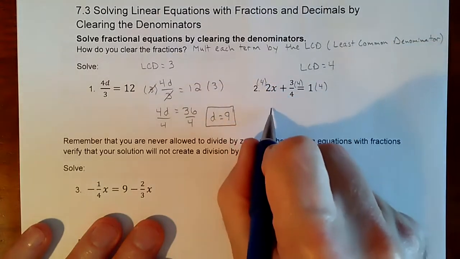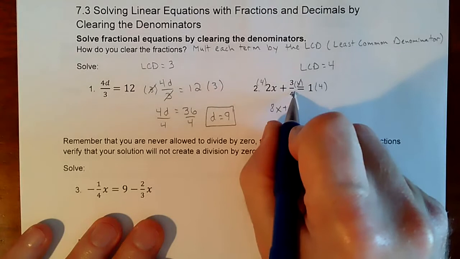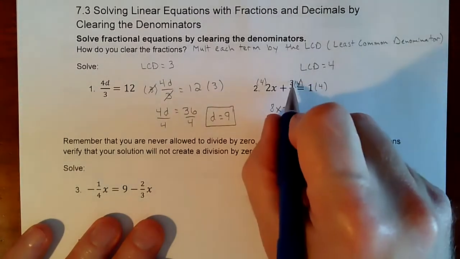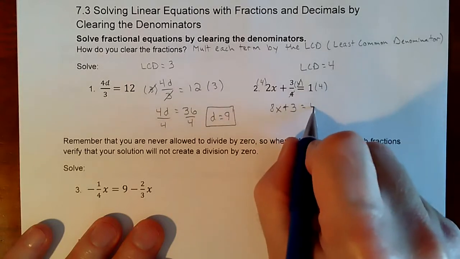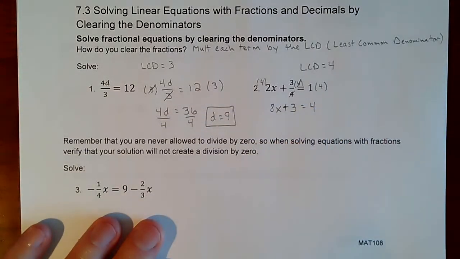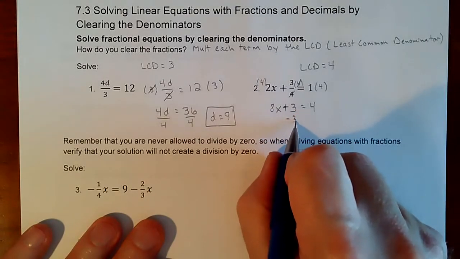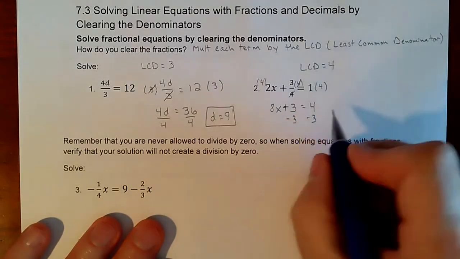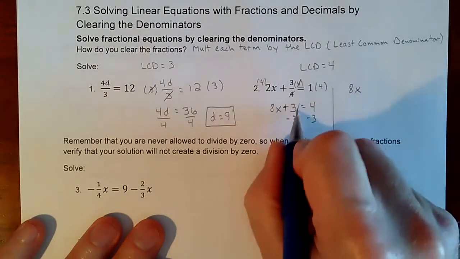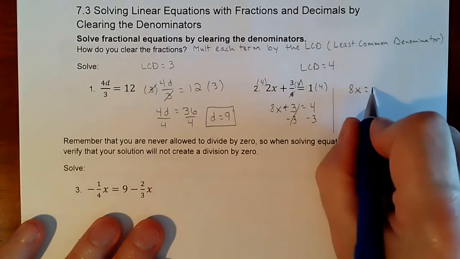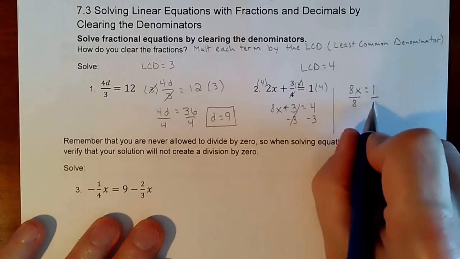So 4 times 2x is 8x. This one, that 4 cancels that 4, so then it's just a 3. Plus 3 equals 4. No more fractions. And then I just solve again like normal. So if I have a plus 3, I want to move it to the other side, so I'm going to subtract 3. That's going to leave me with 8x on that side. The 3's go away. 4 minus 3 is 1. And I divide by 8.